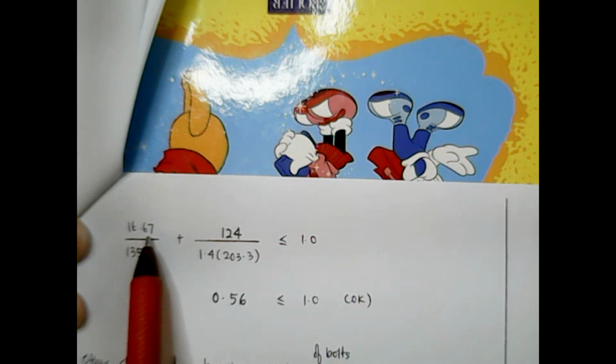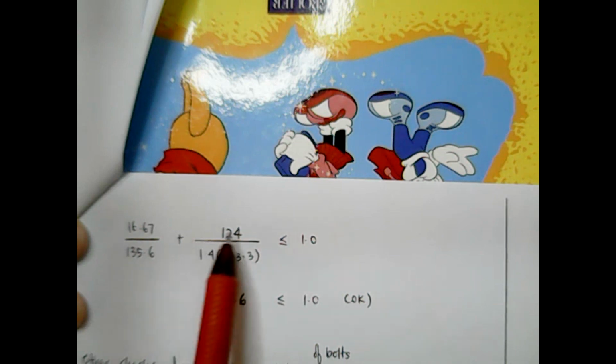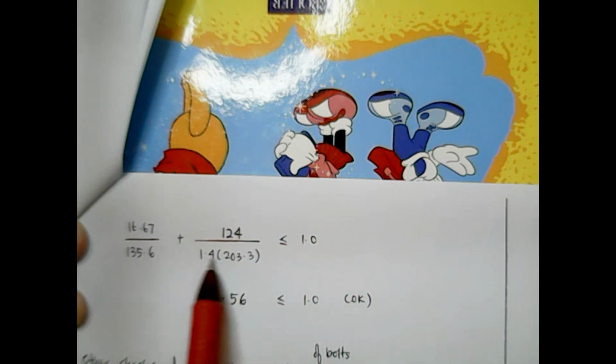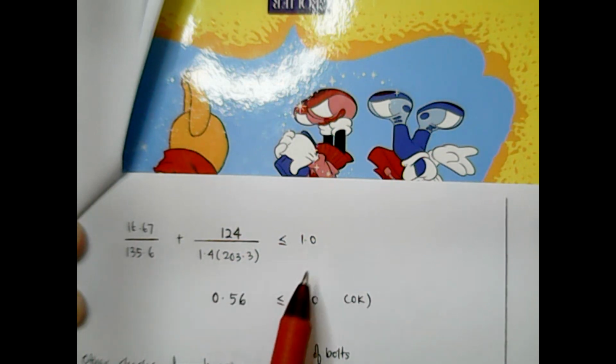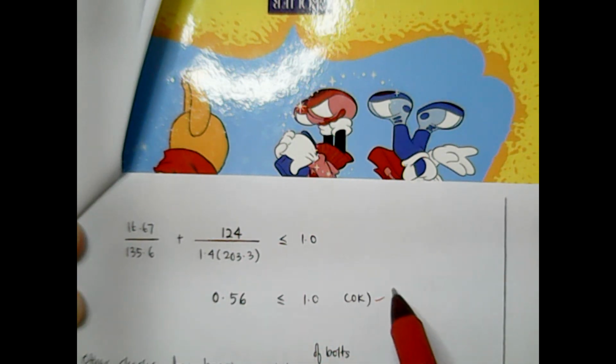16.67 is the design shear force over the resistance shear force, plus the design tensile force for the bolt at top divided by 1.4 times the resistance tensile force for the bolt, and when you calculate you get 0.56, which is less than 1, and it is considered okay.